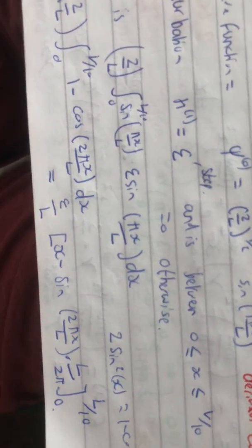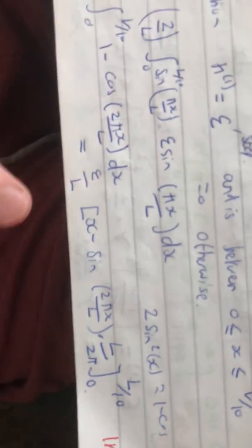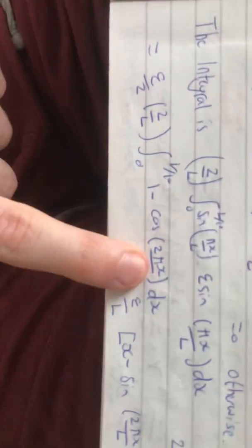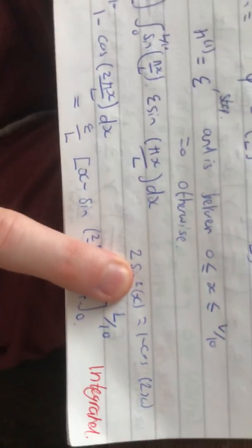So we've got 1 minus cos 2 pi x over L dx, times epsilon over L, once we've integrated it. Sorry, we've not integrated here. This is just subbing in this. So that gets subbed in, and then we can integrate it, which we've done many times before.